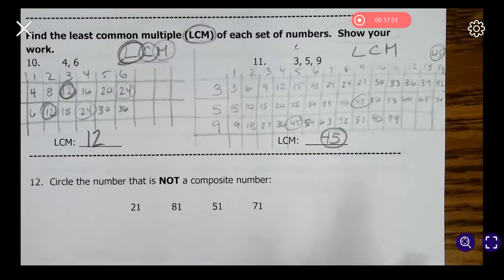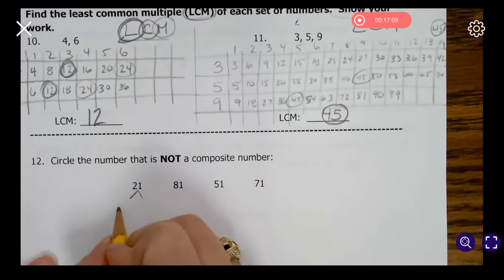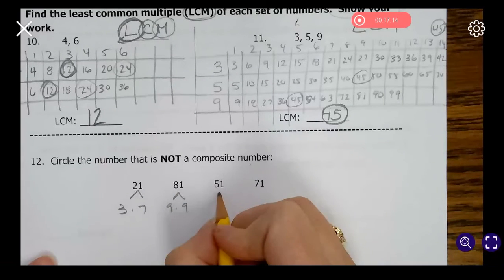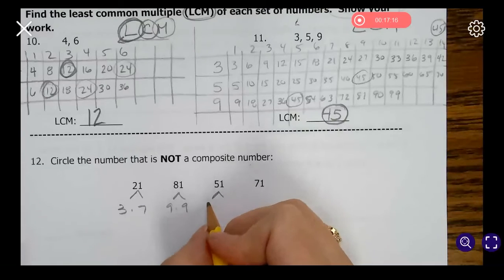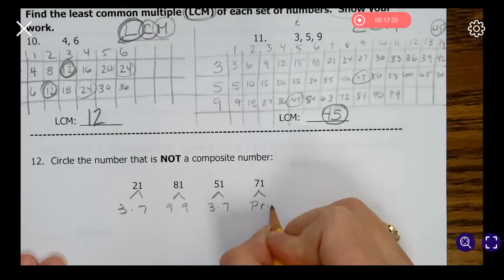All right, circle the number that is not a composite number. So 21 is a composite number because you have 3 times 7. 81 is 9 times 9. 51 is 3 times 17, and 71 is prime.